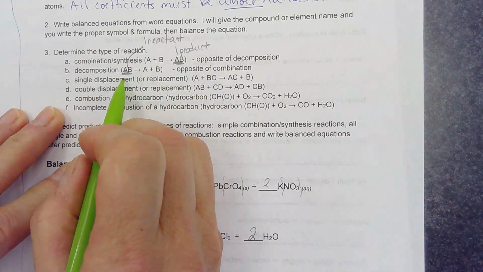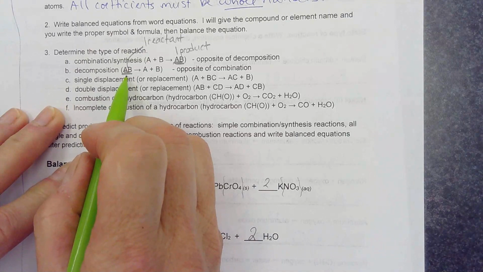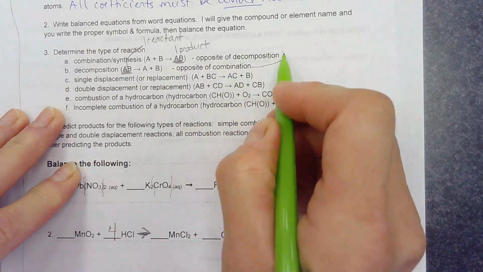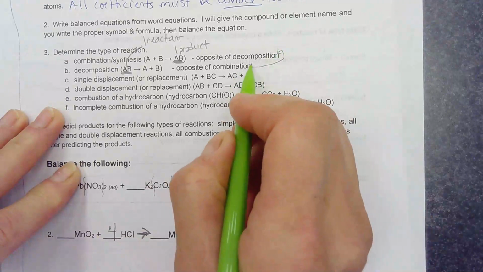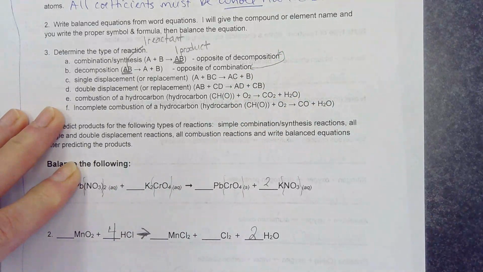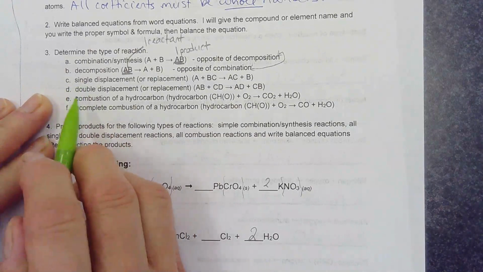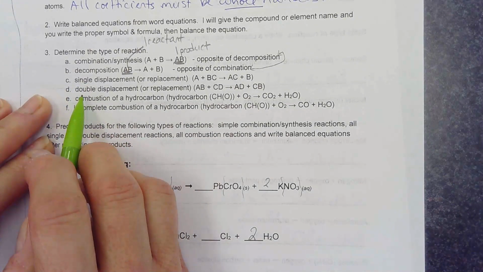On decomposition, you have what? One reactant. Are these opposite? Look, are they opposite of each other? Yeah, they're opposite of each other. Then we have single displacement and double displacement. I'm going to skip those for just a minute.